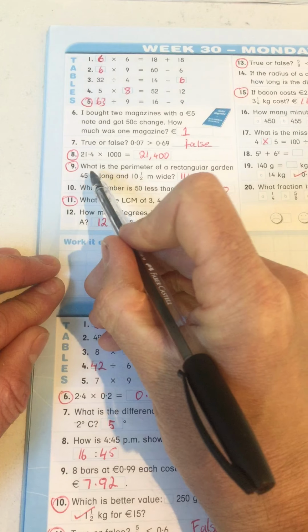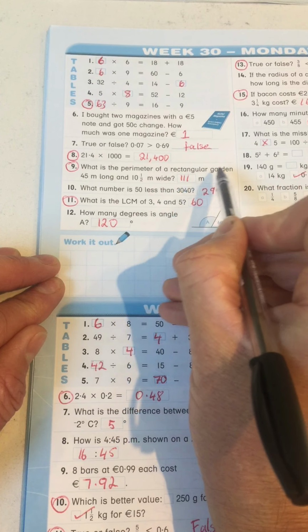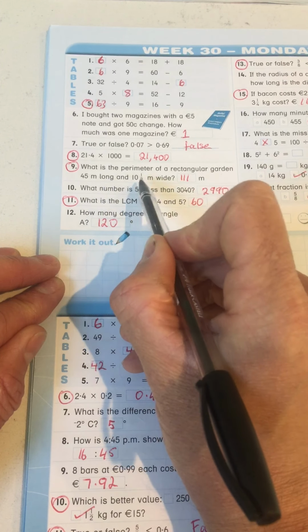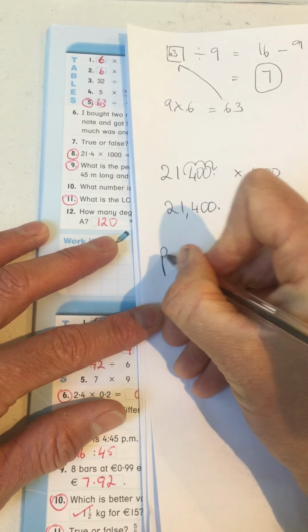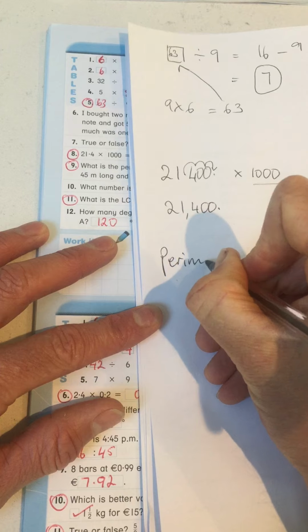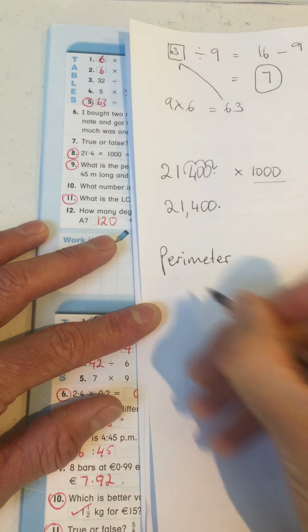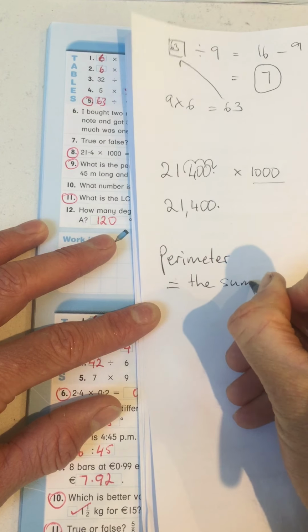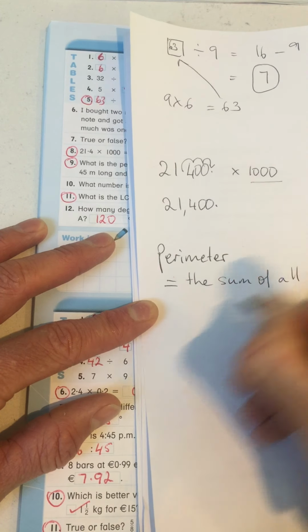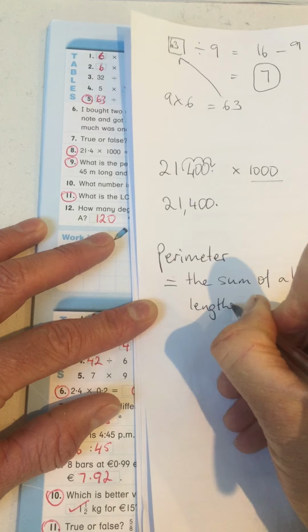Number 9. What is the perimeter of a rectangular garden? 45 meters long and 10.5 meters wide. So perimeter. The perimeter is the sum of all the lengths in a rectangle.